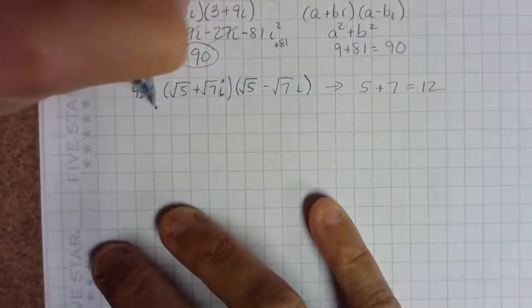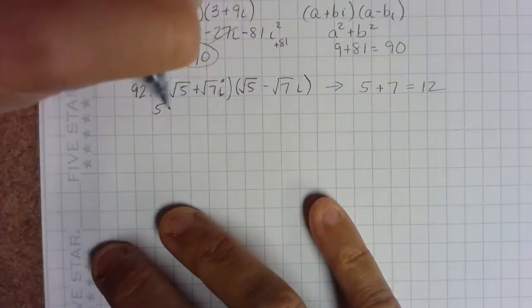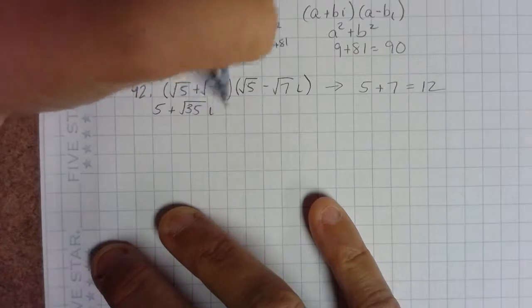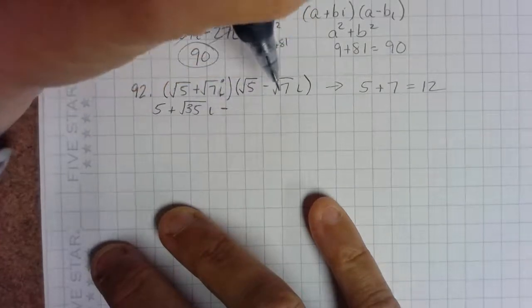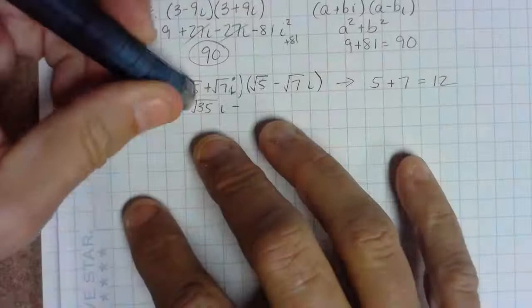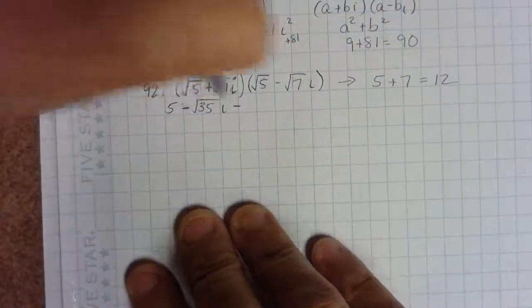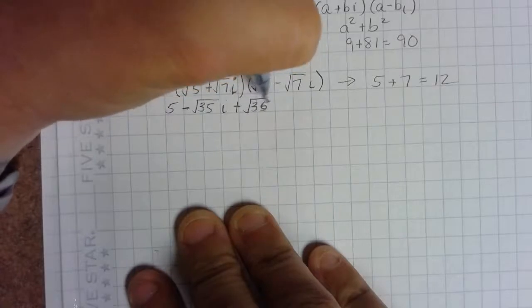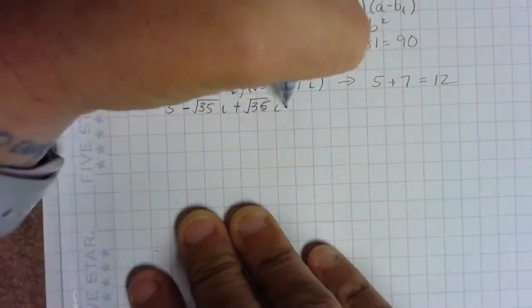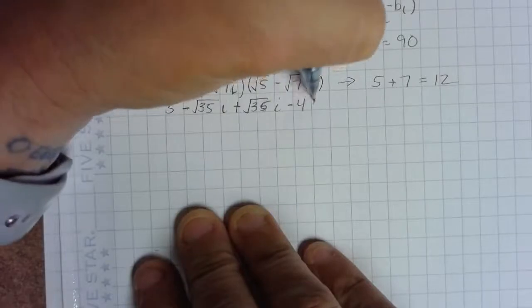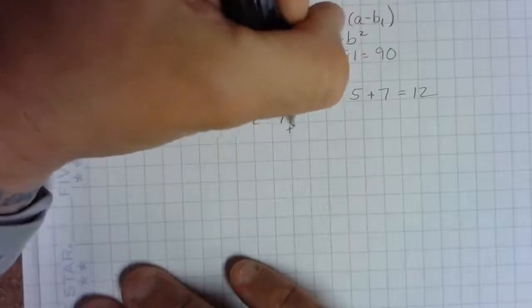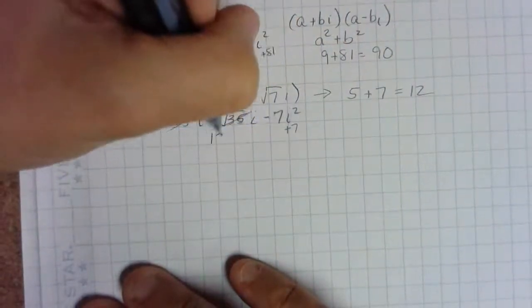Square root of 5 times square root of 5 is 5, plus square root of 35i minus square root of 35i, minus 7i squared. That becomes a plus 7, and you do end up with 12.